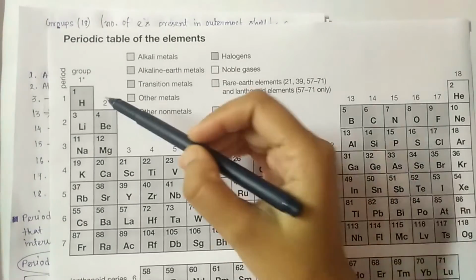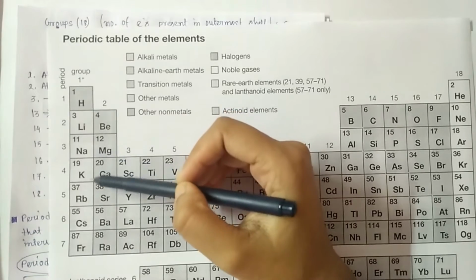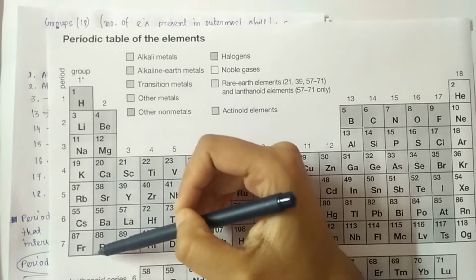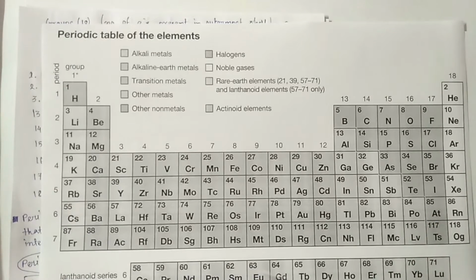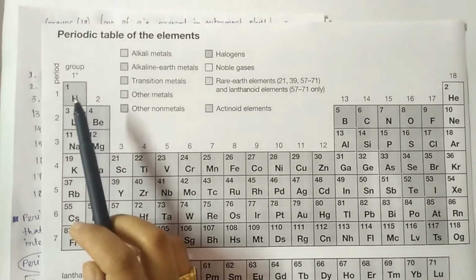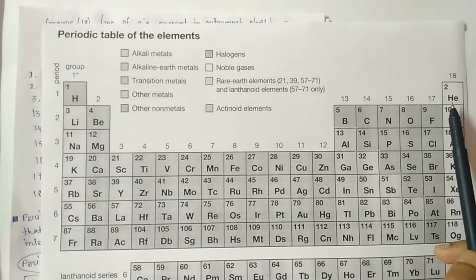So this is hydrogen, lithium, sodium, potassium, rubidium, cesium, francium. One thing I must say is that you have to remember some of the periodic table elements. I will suggest you remember the elements from atomic number 1 to 20. For example, 1 goes to hydrogen, 2 goes to helium. There is no short trick for it.